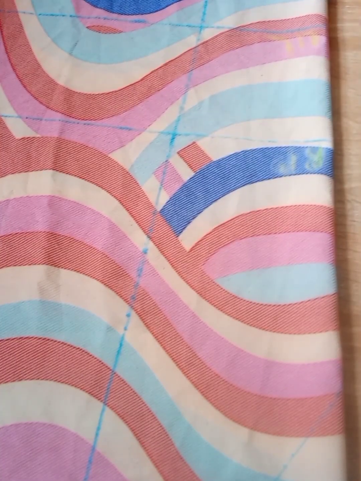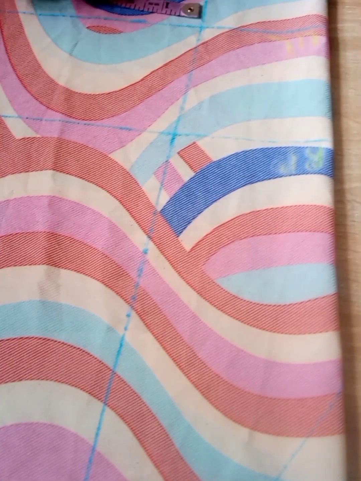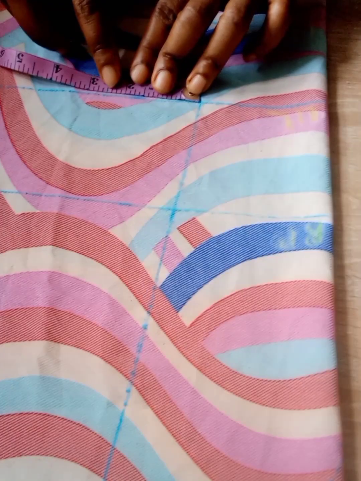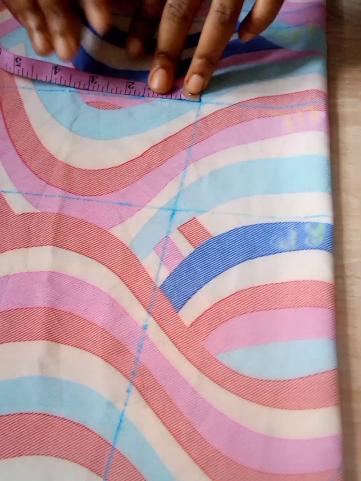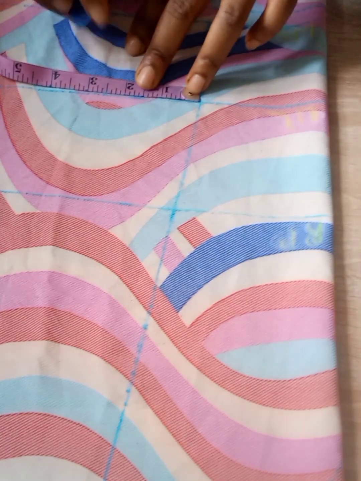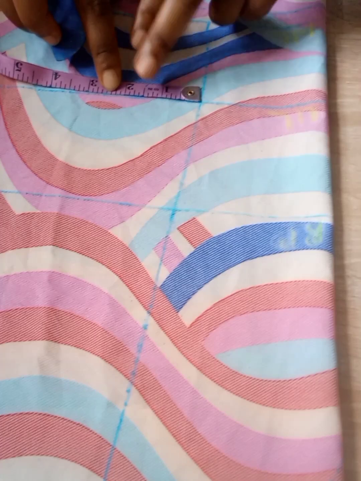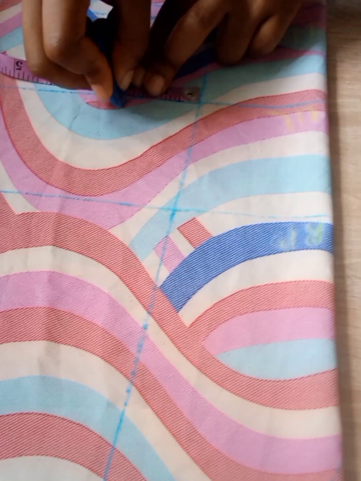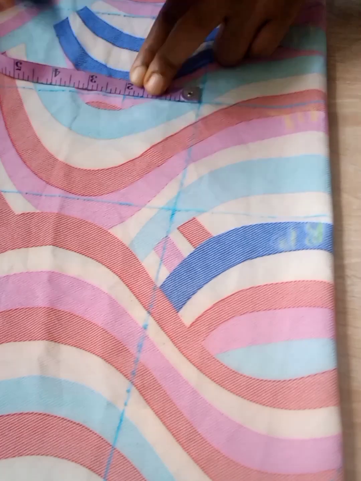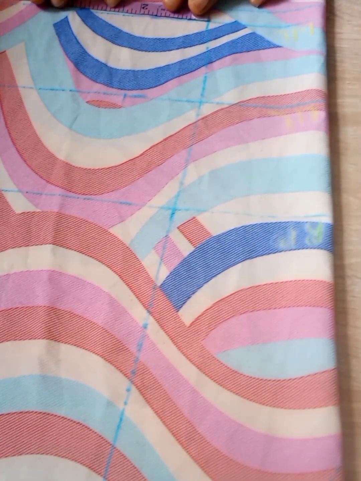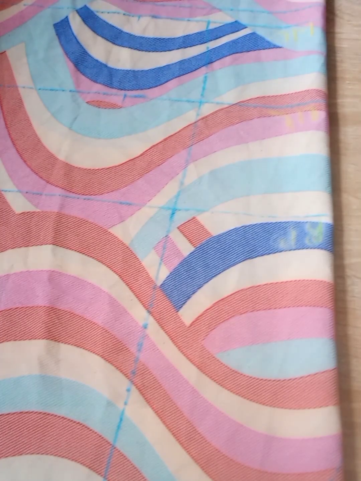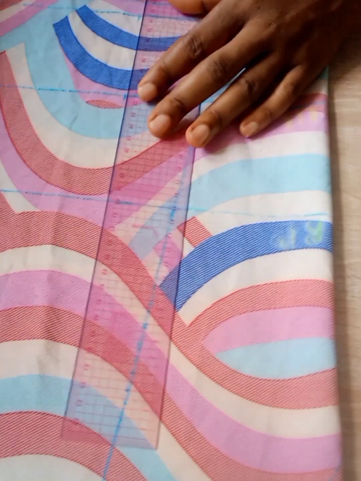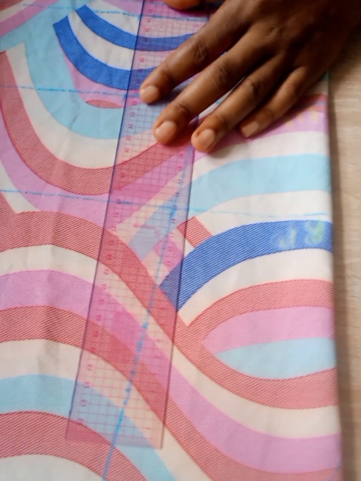So now I'm going to input my darts. On the bust line, I'm going to measure 2 inches to the right. I will be taking all my dart on the right. So placing my tape at this mark, I will measure 2 inches to the right. I'm also going to take the same measurement at the waistline, like this. Then I'm going to connect the points using a straight line, like this.